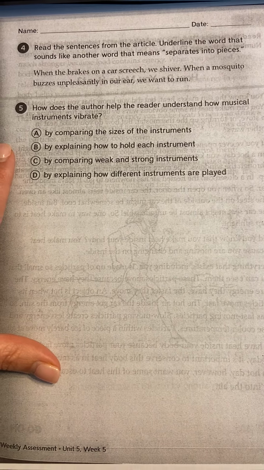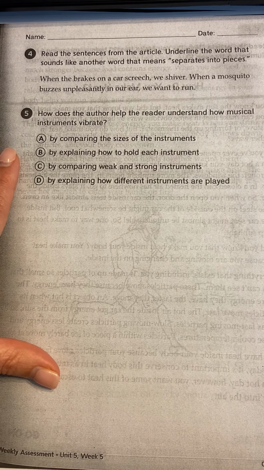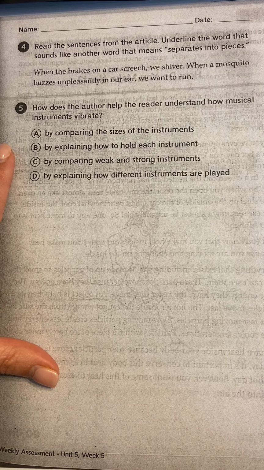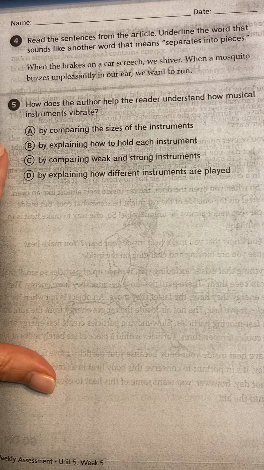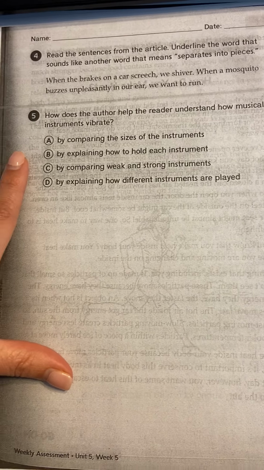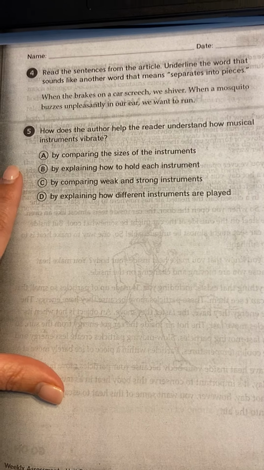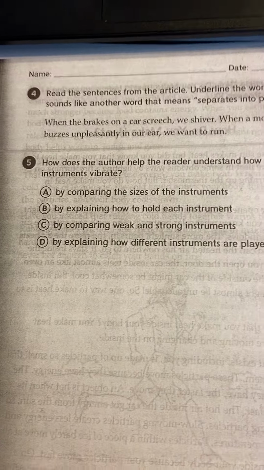And the last one, number 5. How does the author help the reader understand how musical instruments vibrate? Does he compare the size of the instruments? Explain how to hold each instrument? Compare weak and strong instruments? Or explain how different instruments are played? So you can go back in the text to find that answer.